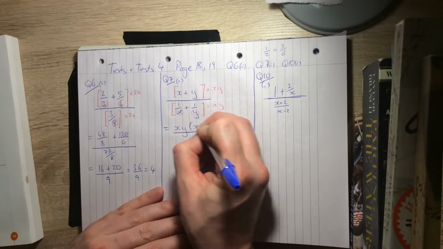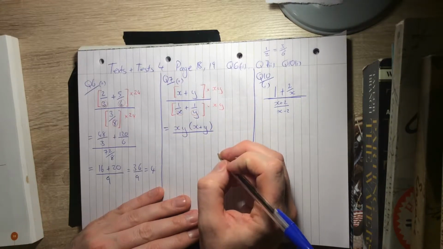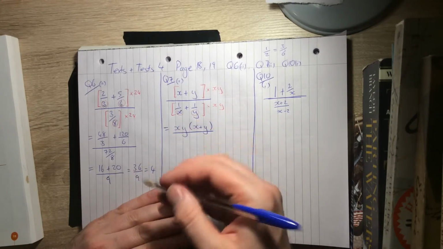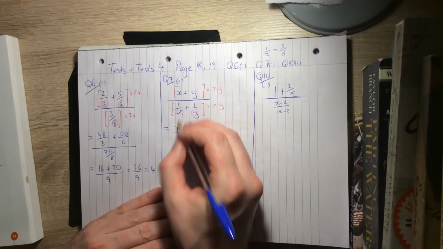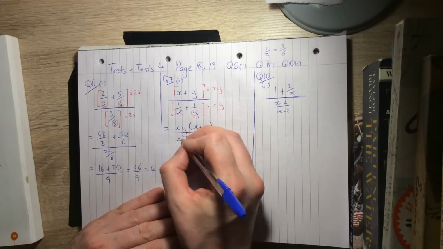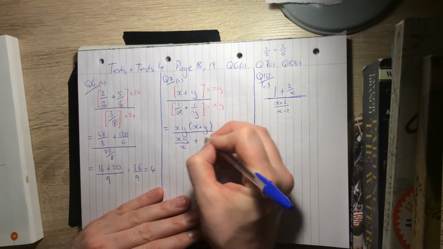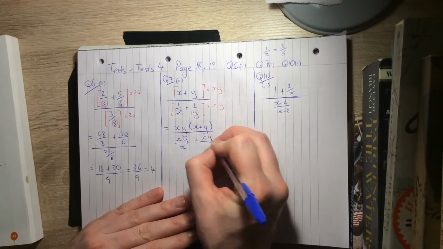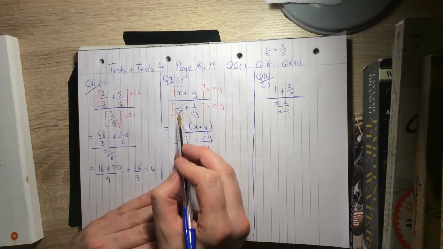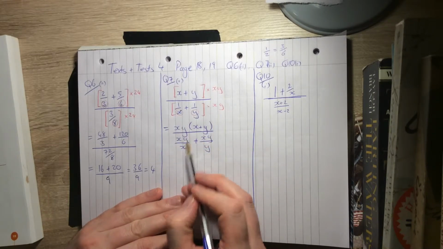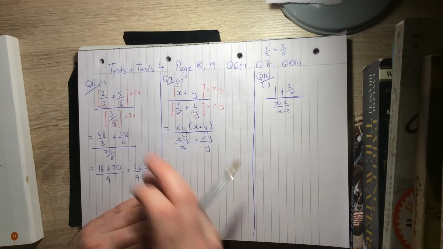As a general rule, we like to leave things in factorized form until we discover we can't do anything more. The reason being, factors cancel, whereas if you've multiplied it out, you might not spot what the factors are that are going to cancel. Okay, so we multiply here by xy, we get xy over x, and here by xy, we get xy over y.